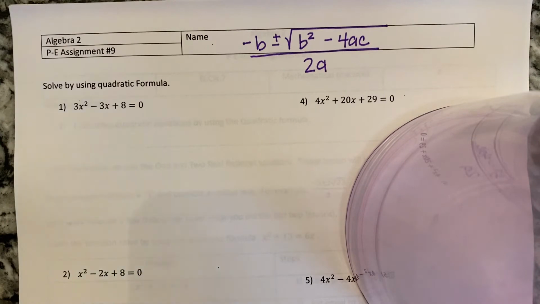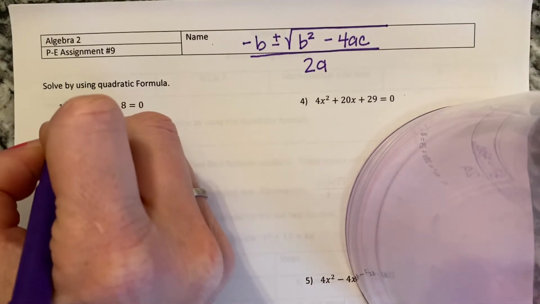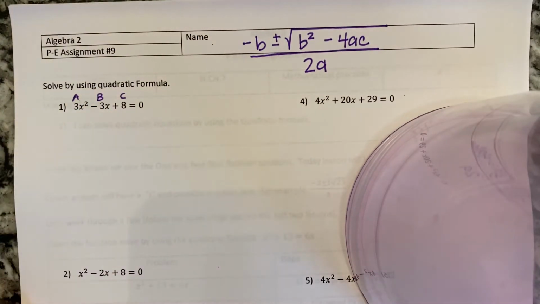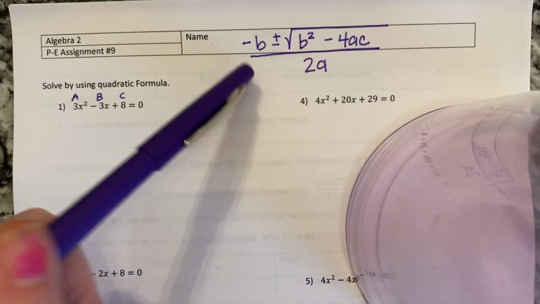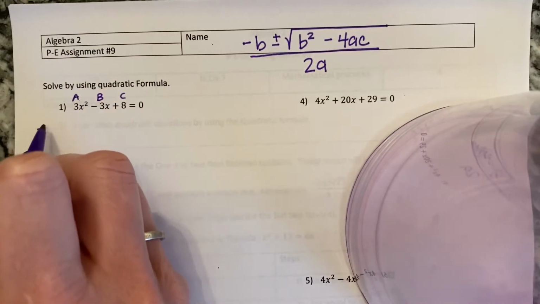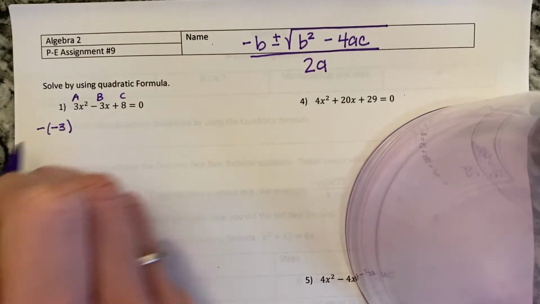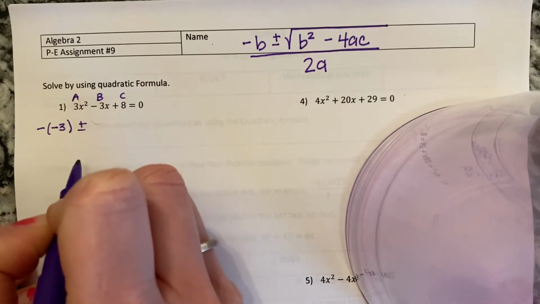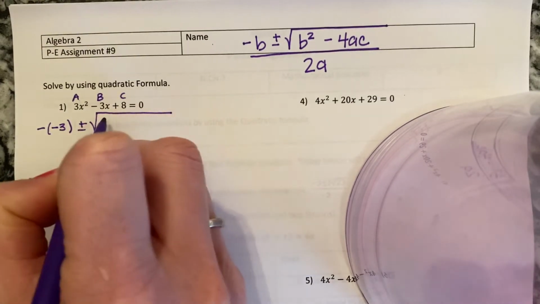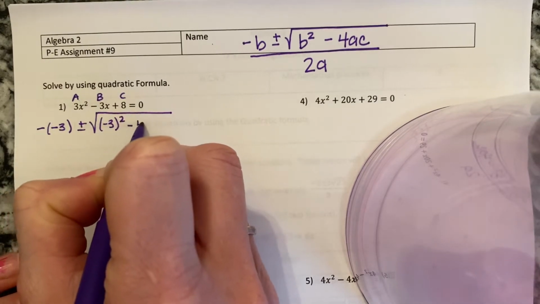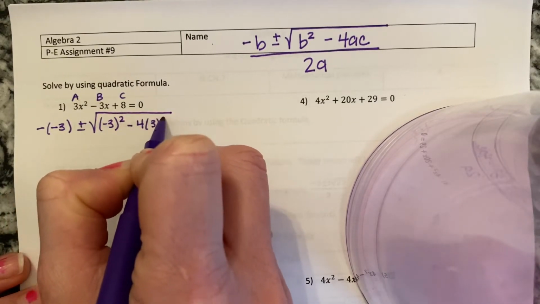This one, all of these actually are already in order, so you don't have to rearrange any of them. You just have to make sure you're labeling them A, B, and C, and then you're plugging into the quadratic formula, which hopefully you are pretty comfortable with right now. Looks like this. So negative 3, because it's negative B, and B is negative 3, plus or minus the square root of negative 3 squared minus 4 times 3 times 8.